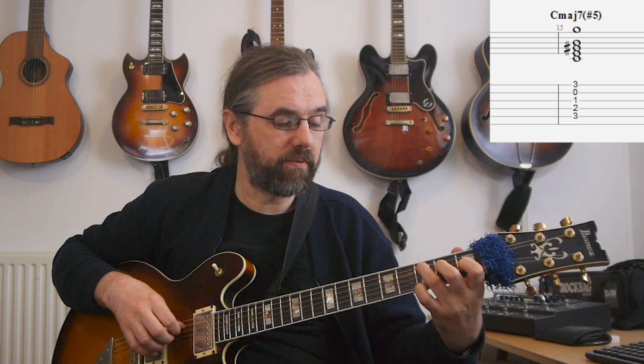And then it really resolves to a C major 7, but what I chose to do was to have this C major 7 sharp 5 with a G above it, which is possible. I think the kind of scale that you would have for that would be, what's it called? It's called C harmonic major.